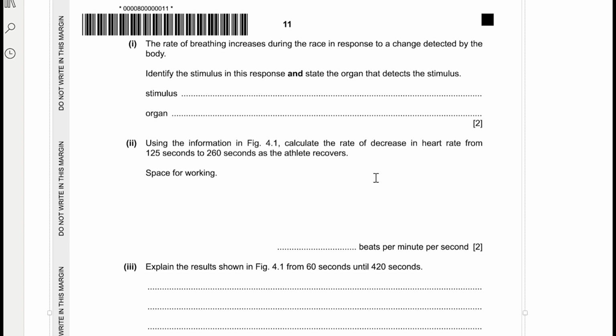It says that the rate of breathing increases during the rest in response to a change detected by the body. Identify the stimulus in this response and state the organ that detects the stimulus. So the stimulus here is the increase in concentration of carbon dioxide. As carbon dioxide concentration increases, there will be an increase in breathing rate, so more oxygen gets into the body.